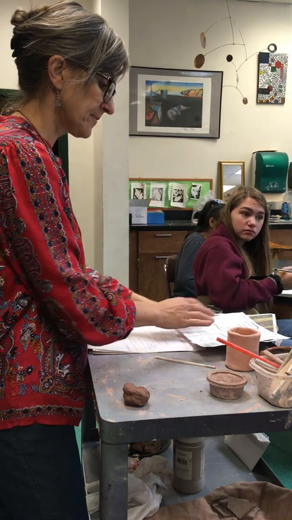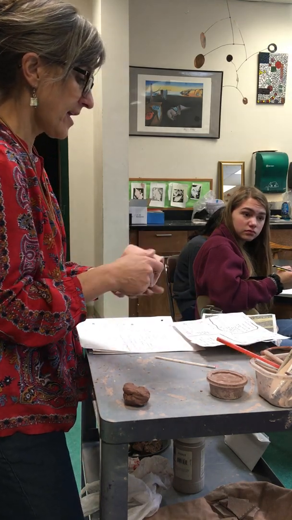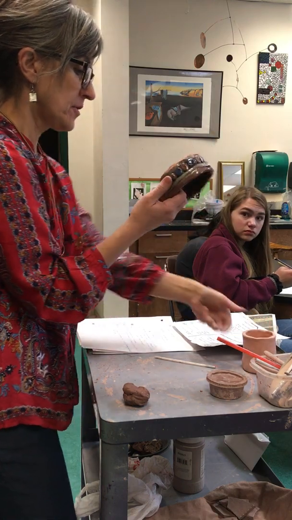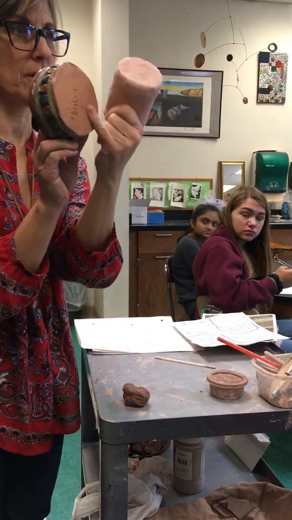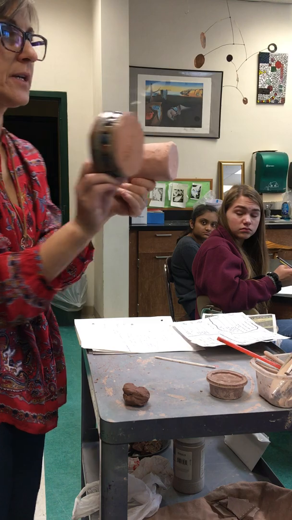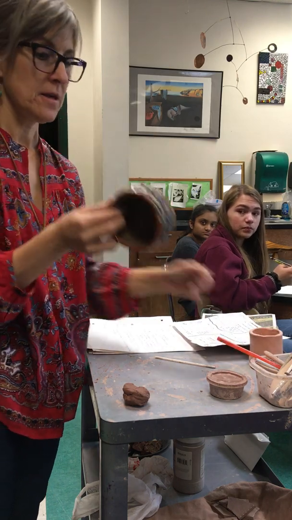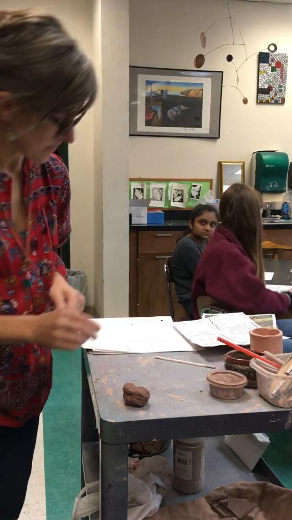Now, I could fire it again. I could paint it with glaze and fire it again, and it'll come out like this. You can see the difference in the color. This one's more brown and this one's more pink, right? This is the glaze firing. Glaze is one of your words.